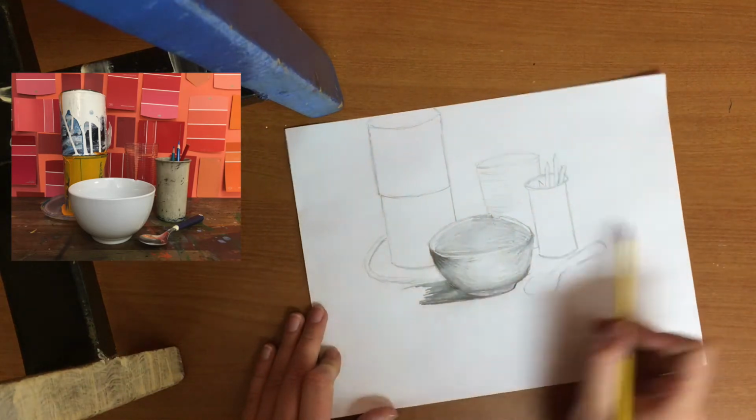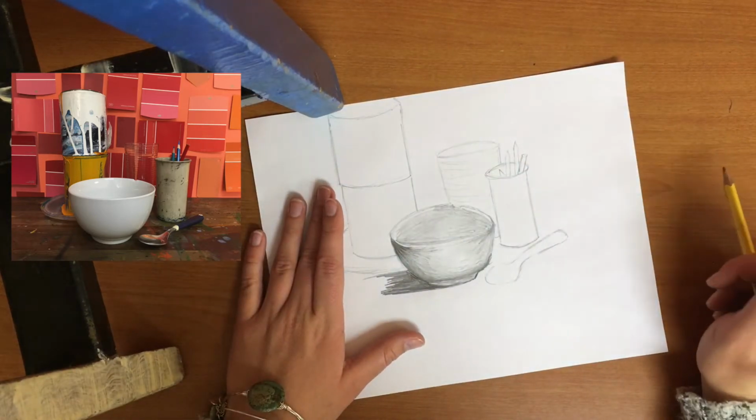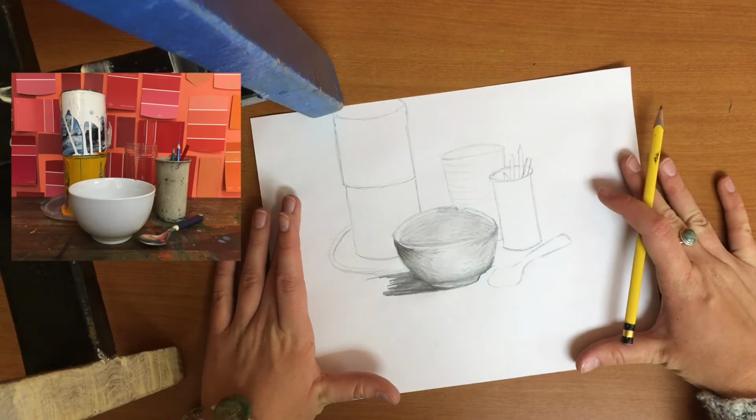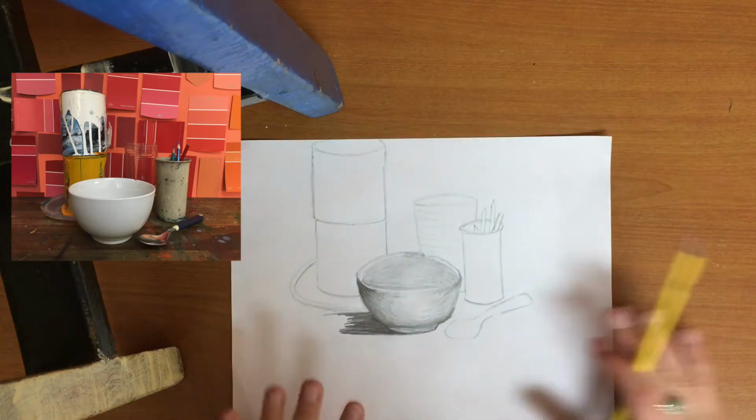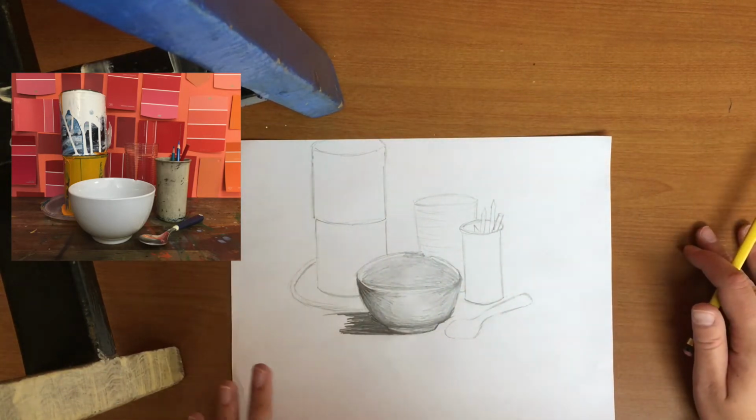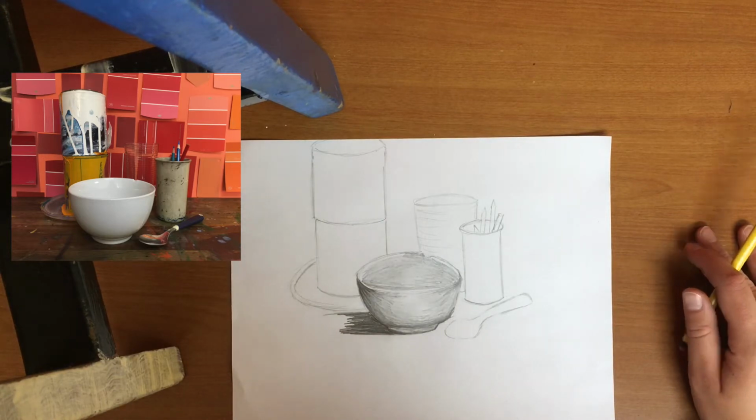Don't just have it in the middle of a table like this. I want you to blow it up. Maybe make it zoomed in or bigger than it looks in person, okay? I'll put some examples now on the video.